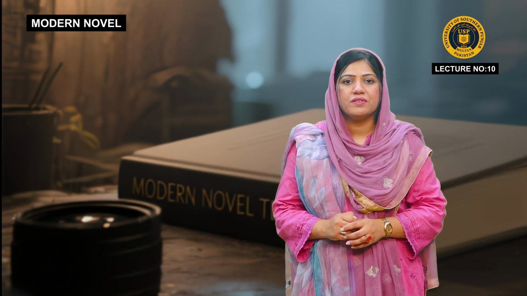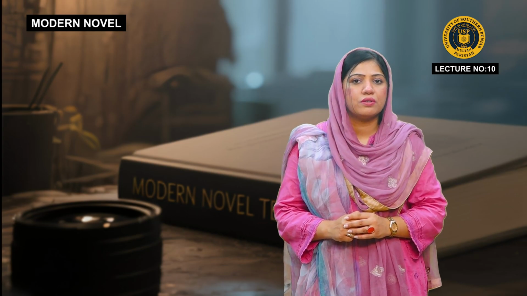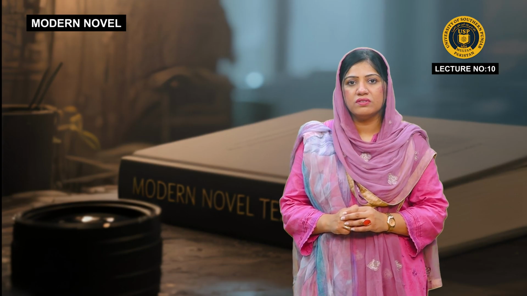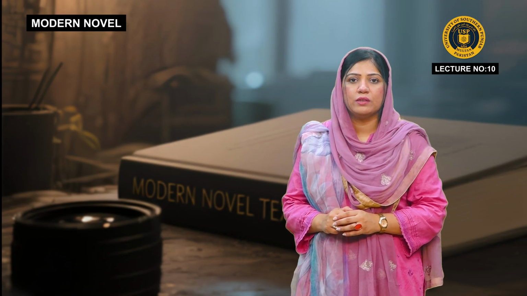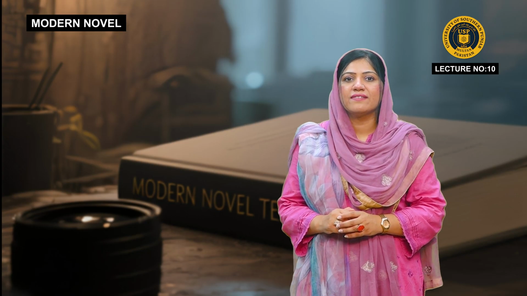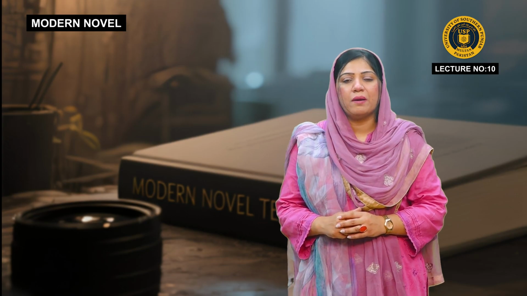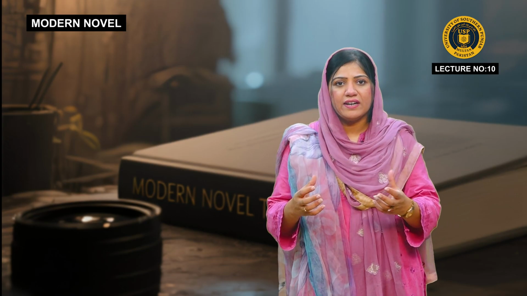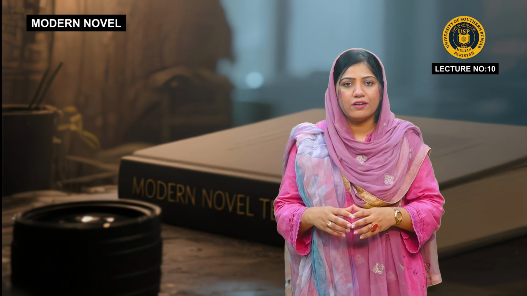Kurtz comes to represent the darkness within humanity, as his exposure to the Congo causes him to lose his grip on civilization. Marlowe develops a complex loyalty to Kurtz, recognizes his evil, but still protects his memory, suggesting Marlowe himself was susceptible to the corrupting influences of the jungle. The novel uses imagery and insights into the characters' minds to powerfully portray imagery in Heart of Darkness.